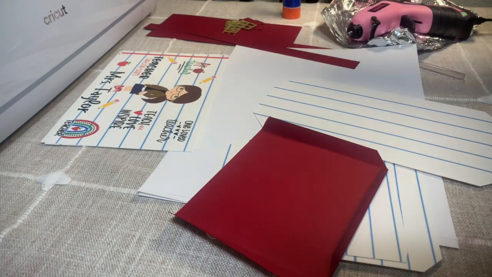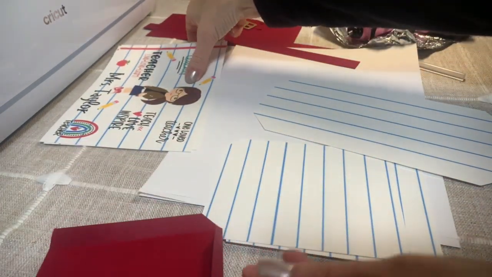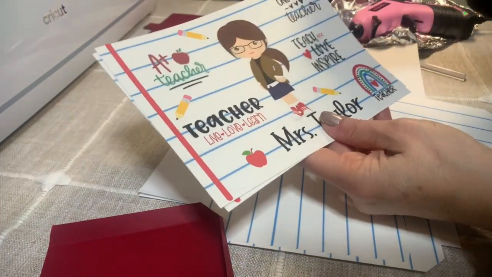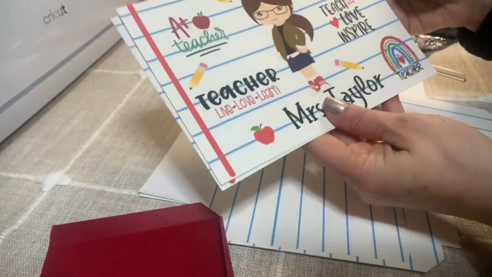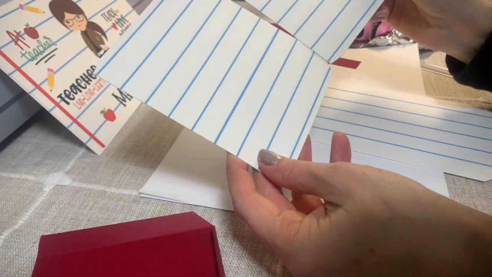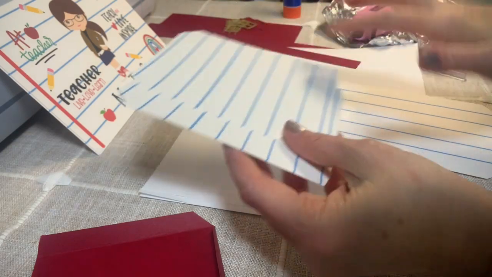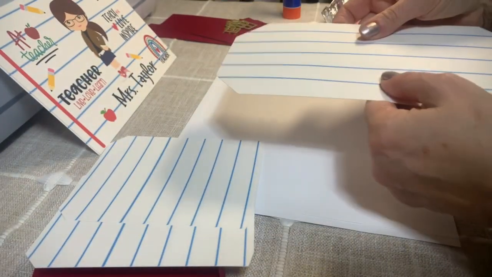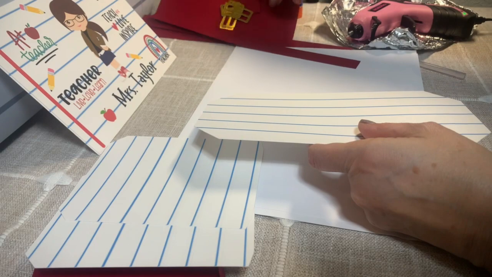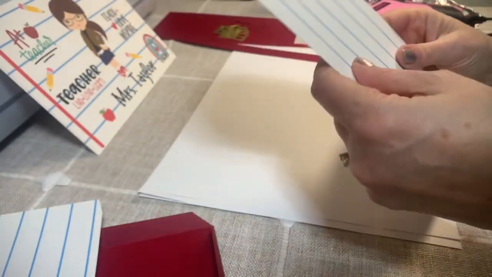Okay, so we're ready to put it together. So here is the pocket, and we have 2 of these, which is the side of the purse, and we have these 2, which are the same. They're just upside down, and they're the other side of the purse, the bottom of the purse, and the liner, the straps, and the buckles. So let's get started.